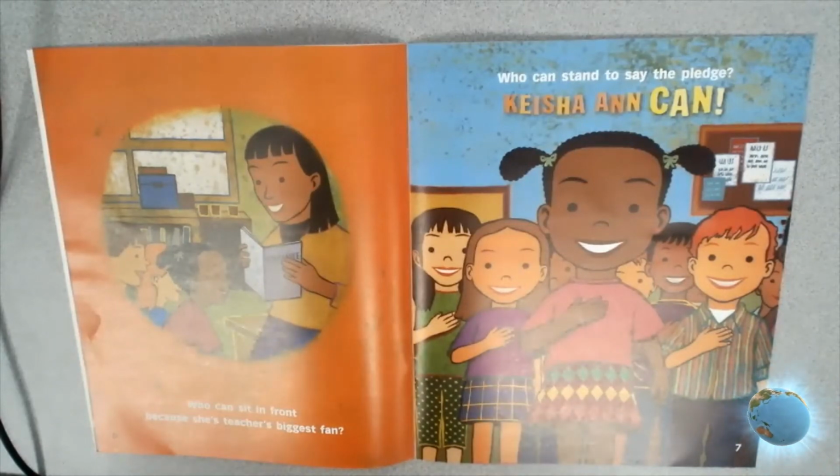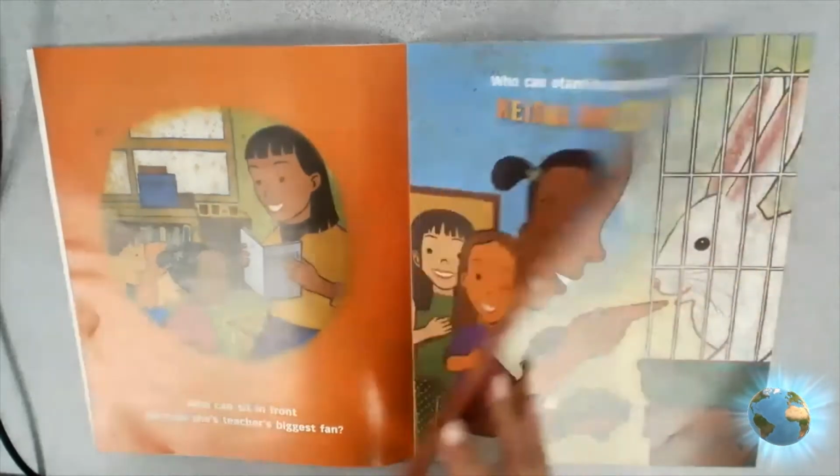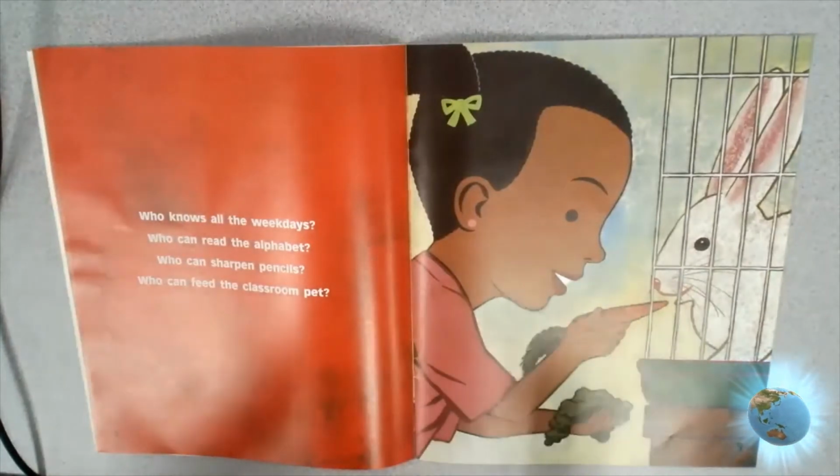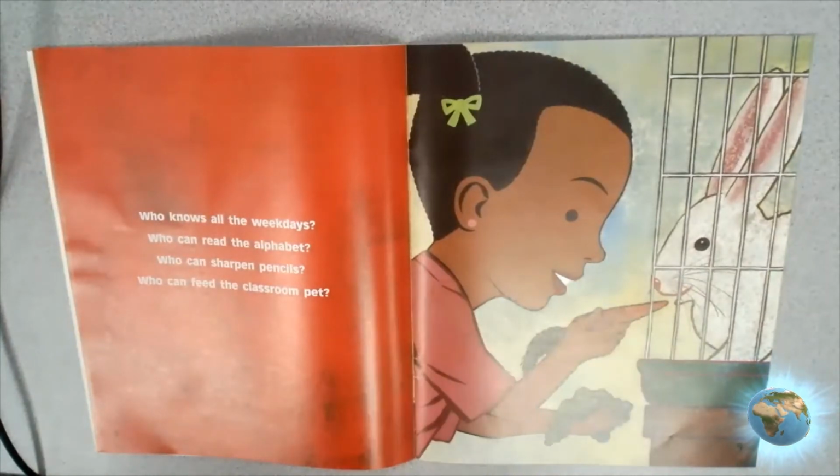Who can sit in front because she's teacher's biggest fan? Who can stand to say the pledge? Keisha and Ken. Who knows all the weekends? Who can read all the alphabet? Who can sharpen their pencils? Who can feed the class pet?